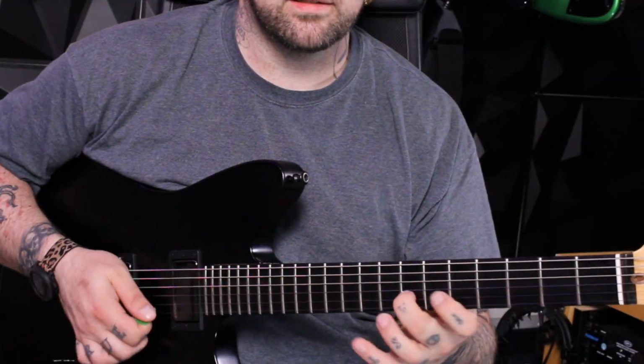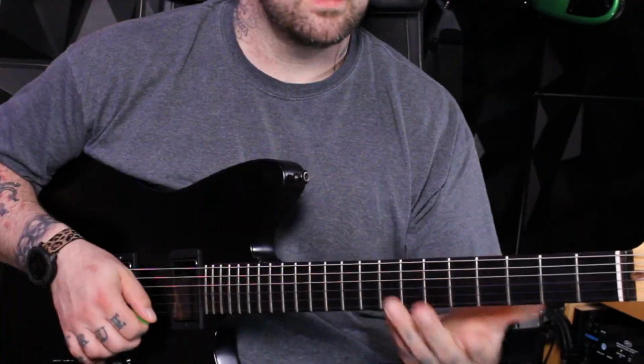After you get the basics of sweep picking down, and you can do some of these, then the next thing to do would be to move these patterns around. One way that I like to do it is to move it around in a chord progression, like this.